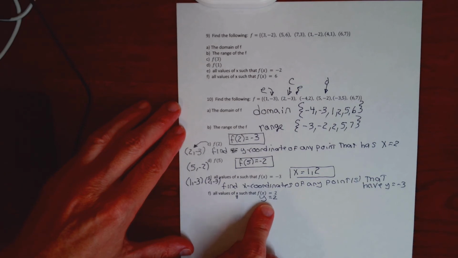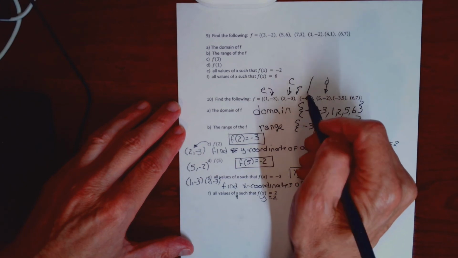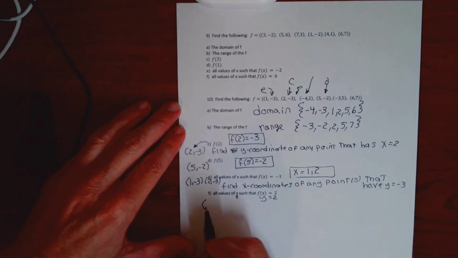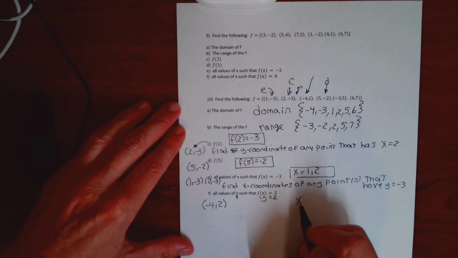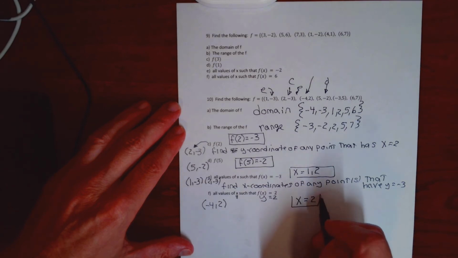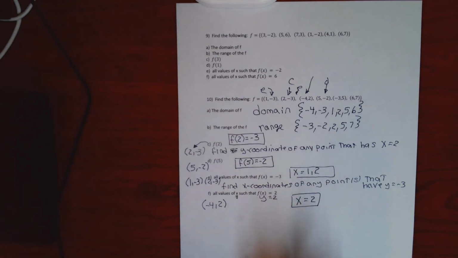And the only point that I can see right now is the point -4, 2. I don't see multiple points that have y's of 2, but it's going to happen in this video that I miss something and I write down the wrong answer because I'm just not seeing something that I need to see. So that would be the answer to part F.